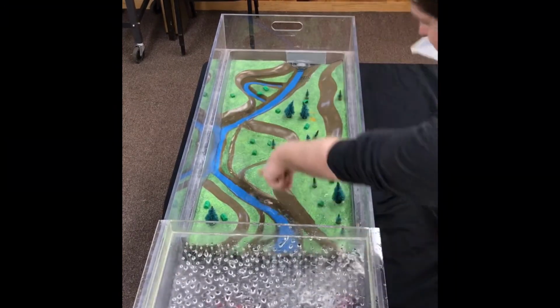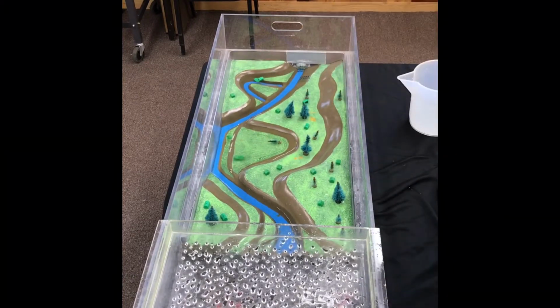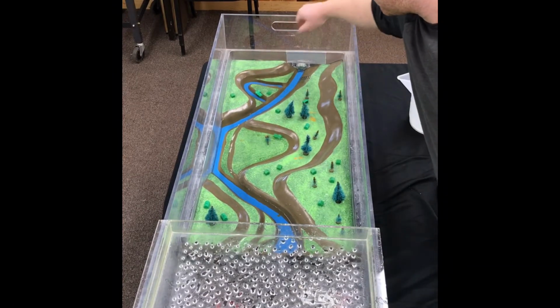Whoa, look at this. It is a raging flood. Look at all that. Holy cow. All these homes and a tree, they're just washed right downstream.